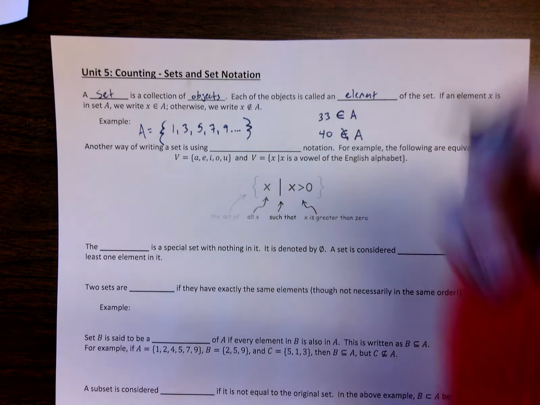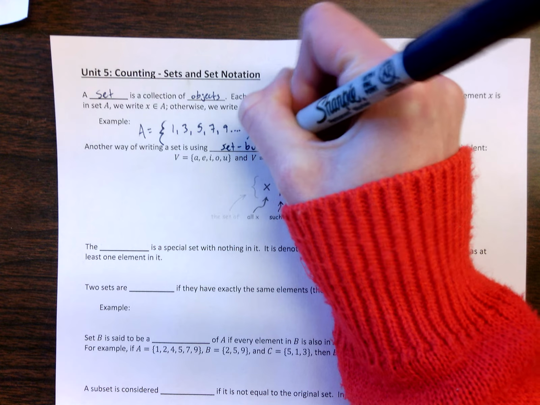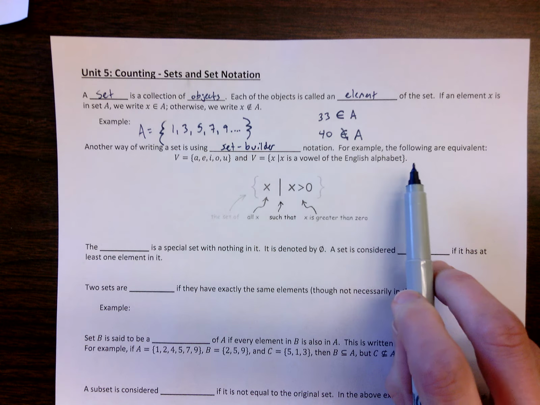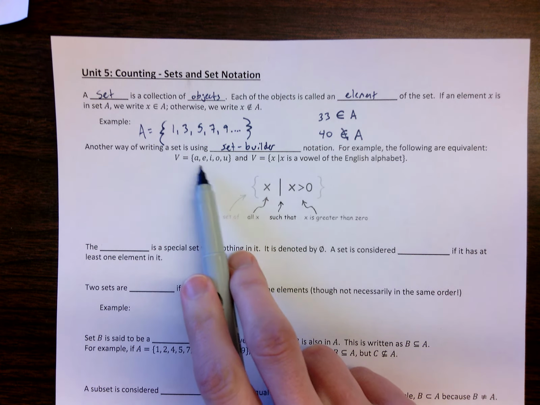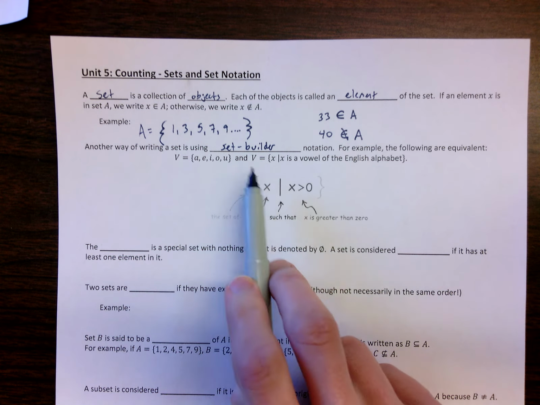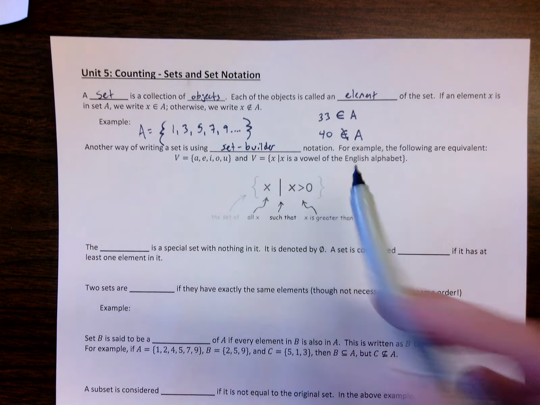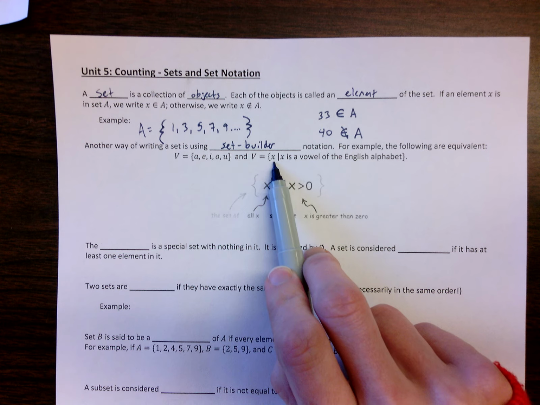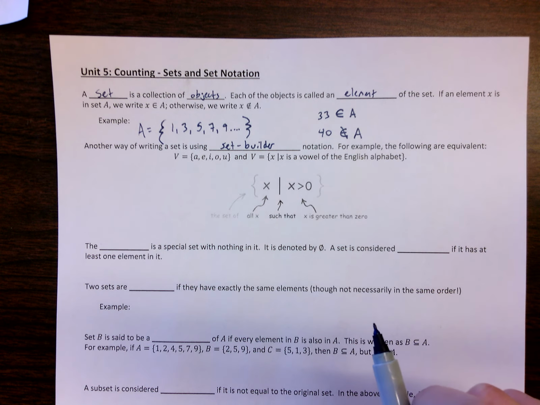But another way that you can write a set is using something called set builder notation. Okay, so for example, these two things are the same. You could either write set V is A, E, I, O, and U, or you could define it using this notation where you're basically writing it out in words. So you're saying that V is all the elements X such that X is a vowel in the English alphabet.